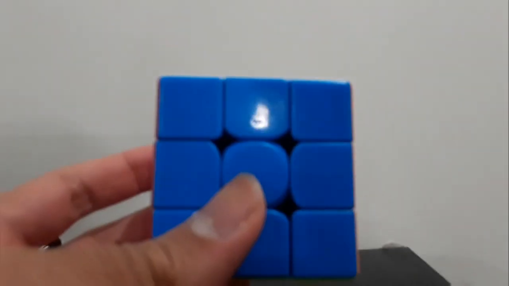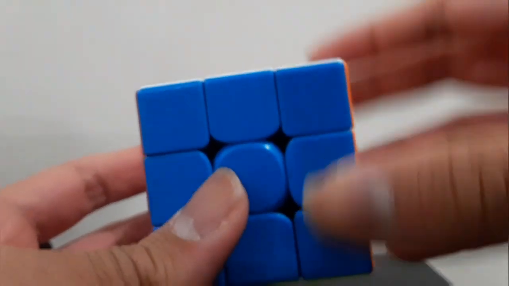All right. And just one last thing, guys. Remember, whenever you see a 2, just rotate twice. All right. So yeah, this would be that 2.